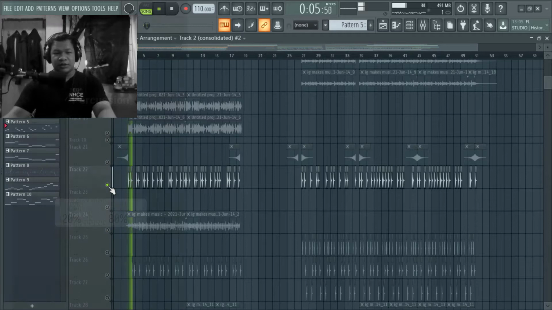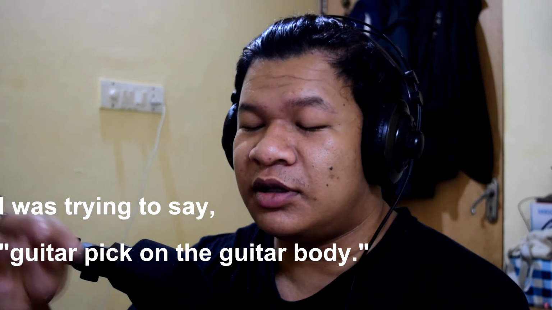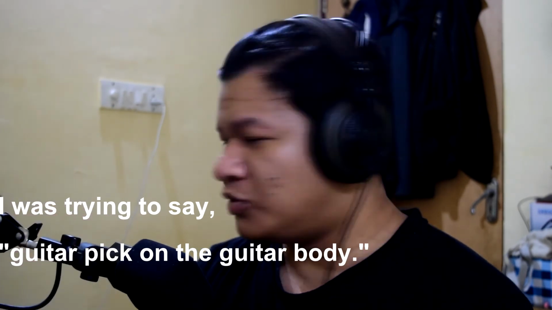That was the guitar part. Now we have the drums. It's the kick. So basically we made the kick by hitting the guitar, and then we have the hi-hat part. It's basically a guitar pick in the guitar making a hi-hat. And we have the snare. That's also the guitar.